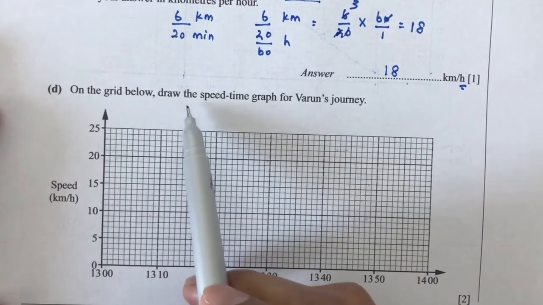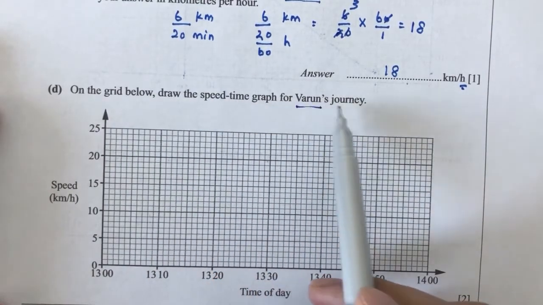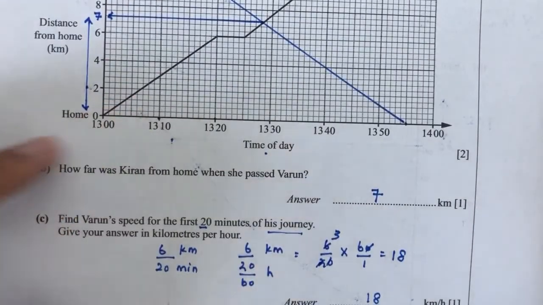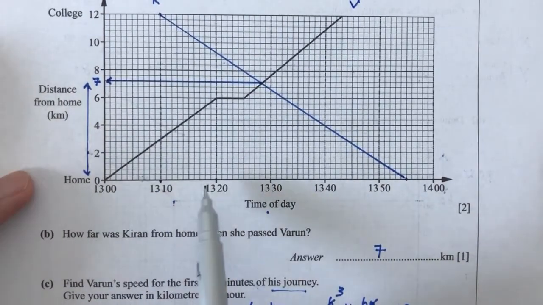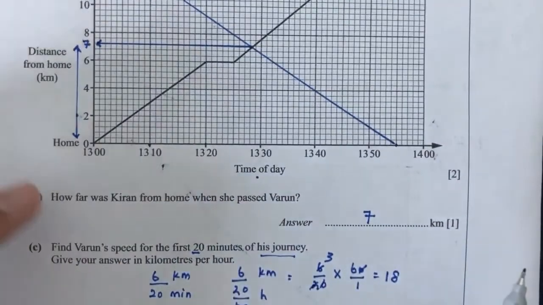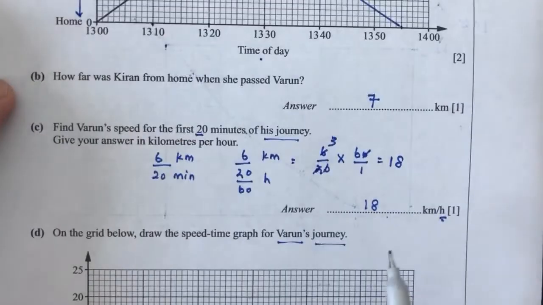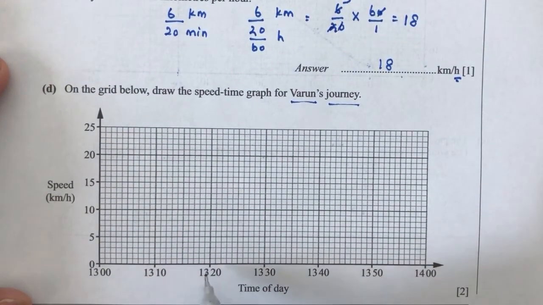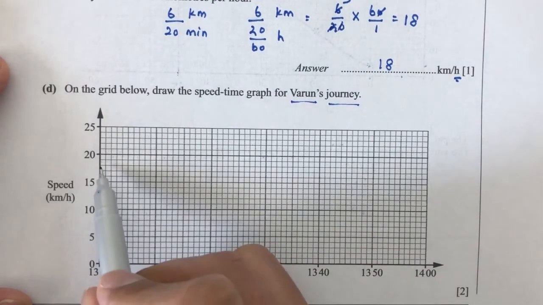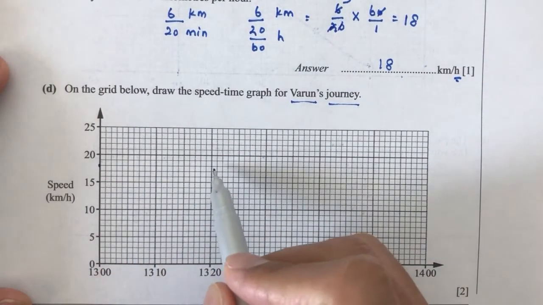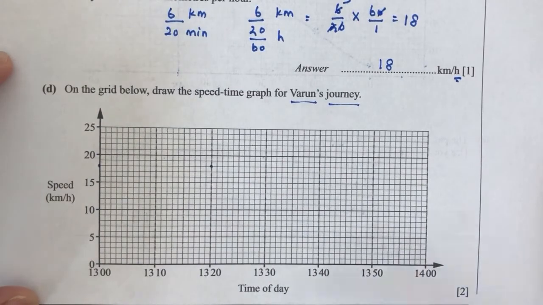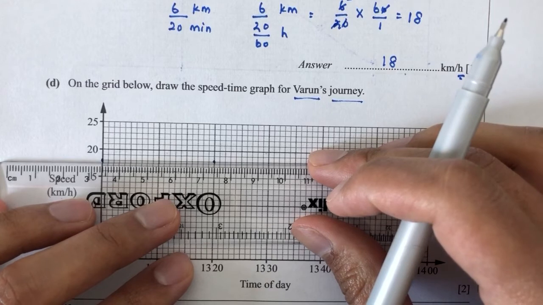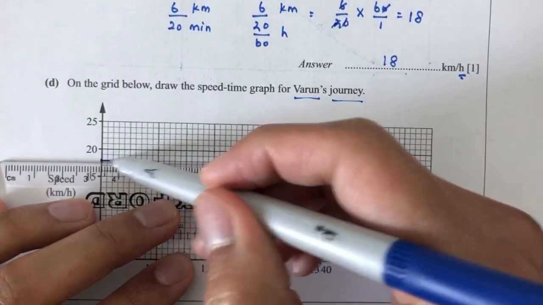On the grid below, draw the speed-time graph for Varun's journey. So speed is the gradient of this graph. So we know that for the first 20 minutes, the speed was constant because it's a straight line at 18. So let's do that. For the first 20 minutes, so 13 to 20, the speed was 18. So this to this point, it was constant at 18 for the first 20 minutes. So that's the first part of the journey.